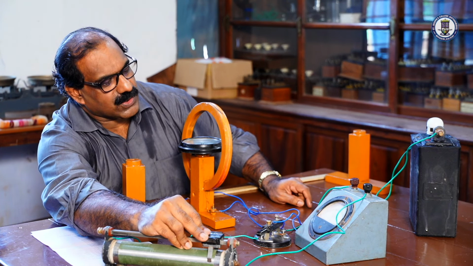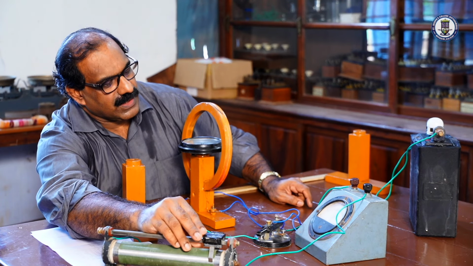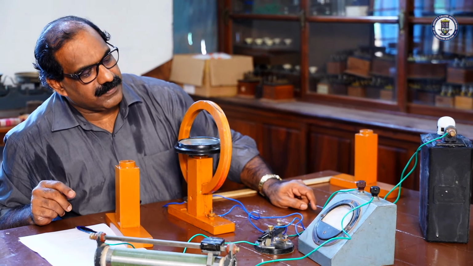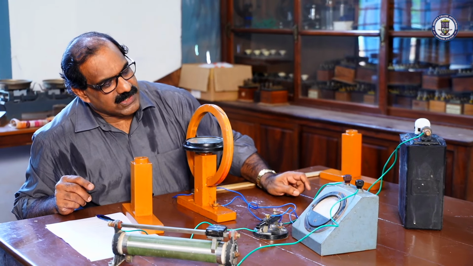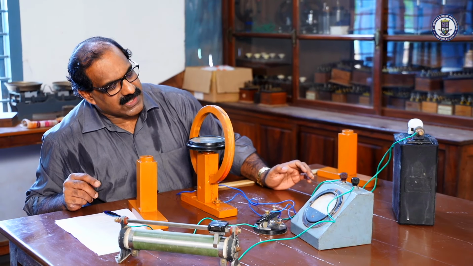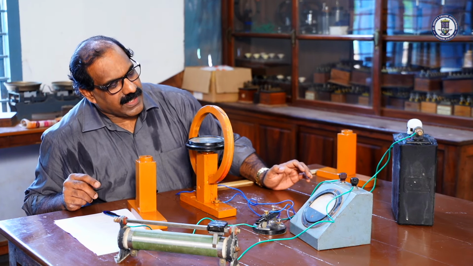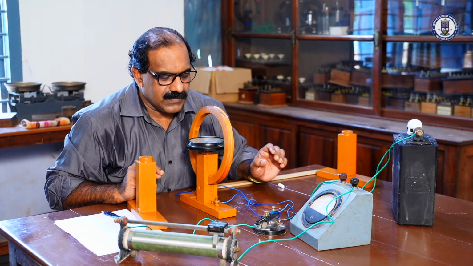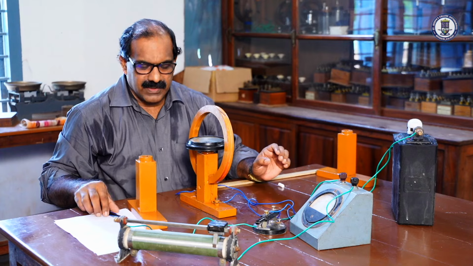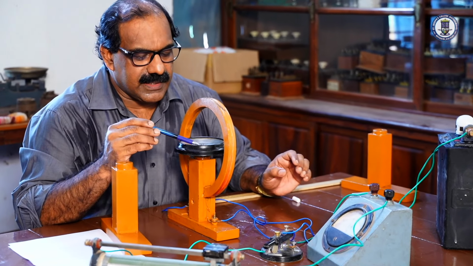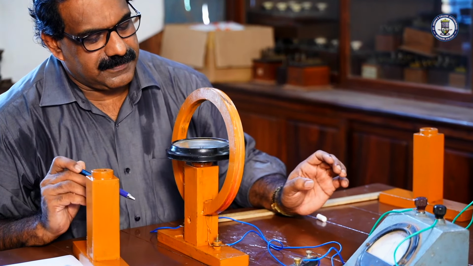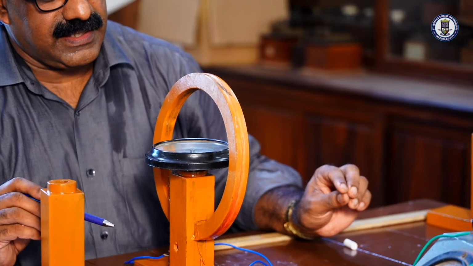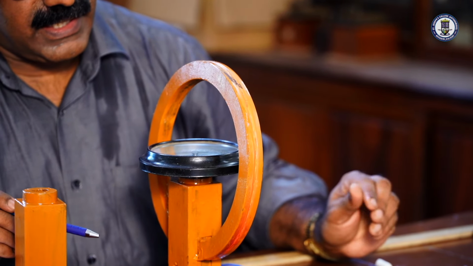Here the rheostat is adjusted, so that initially a current of nearly 0.4 ampere is flowing through the circuit. Now it depends on the coil, the number of turns of the coil, etc. So the current is adjusted such that the initial reading is about 60 degrees. Here I am getting a reading of 57 at one end and 57 at the other end.